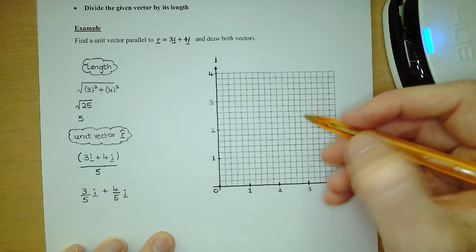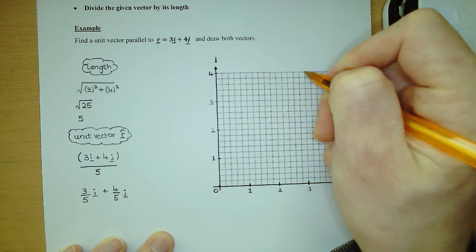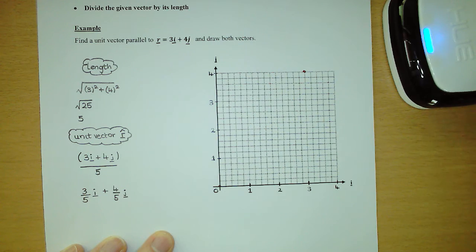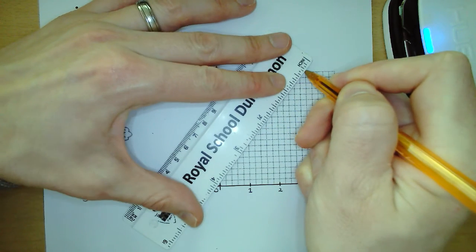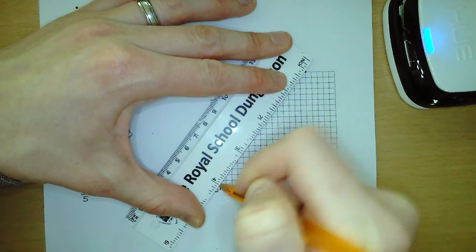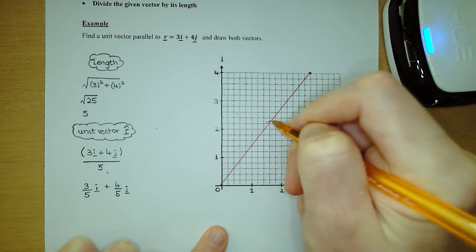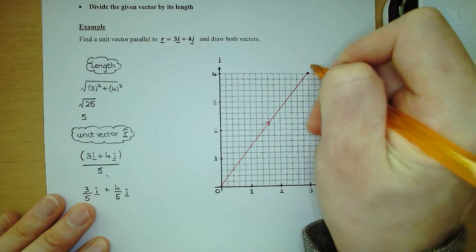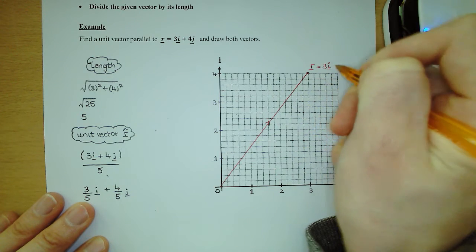So 3 right and 4 up is going to bring us to there. So that's going to be the position of the nose. We're going to join those 2 points together. Remember, put the arrow direction. The arrow always points at the nose. So that is the vector r equals 3i plus 4j.